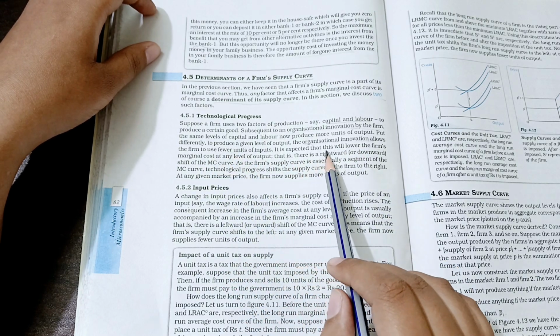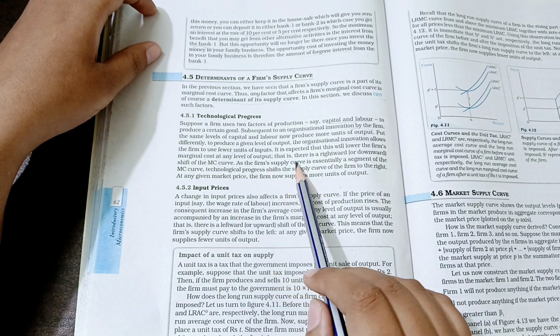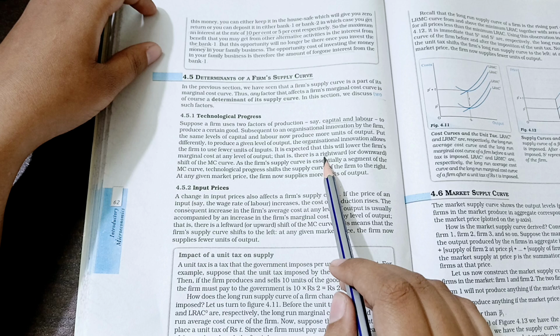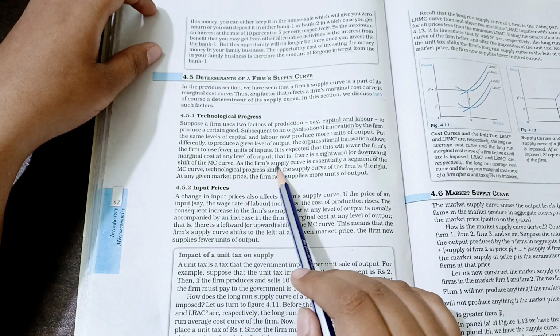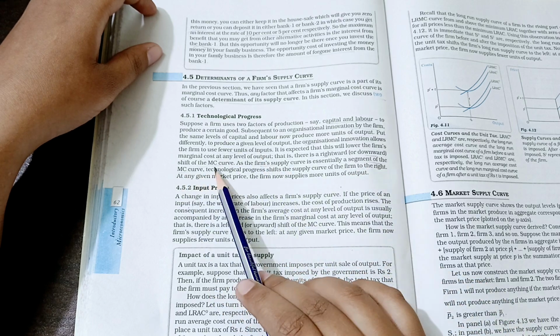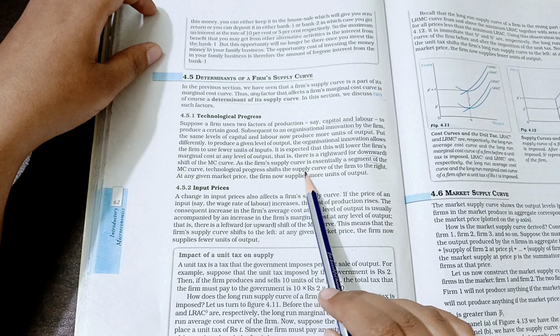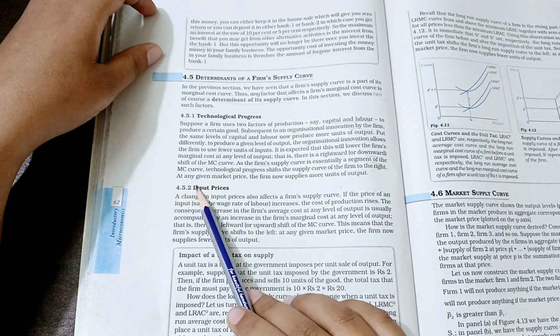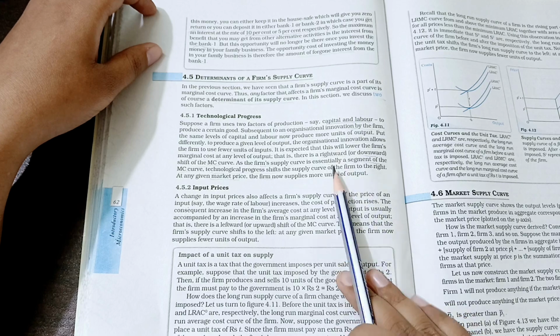It is expected that this will lower the farm's marginal cost at any level of output. That is, there is a rightward or downward shift of the MC curve, as the farm's supply curve is essentially a segment of the MC curve. Technological progress shifts the supply curve of the farm to the right at any given market price. The farm now supplies more units of output.